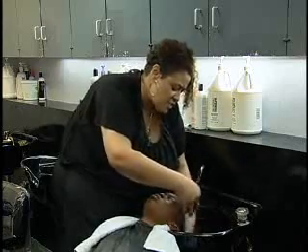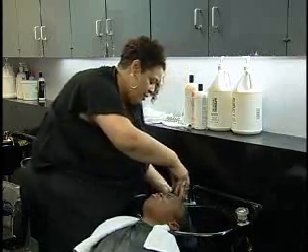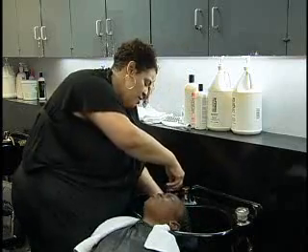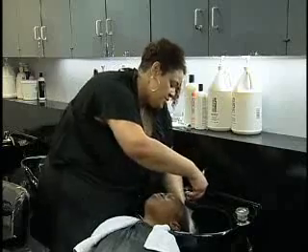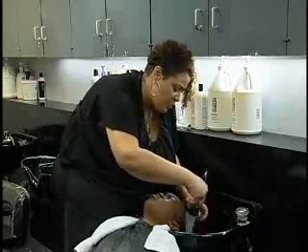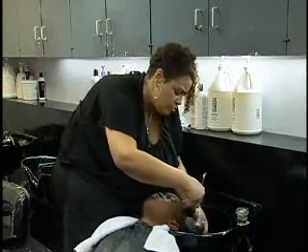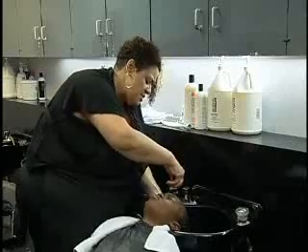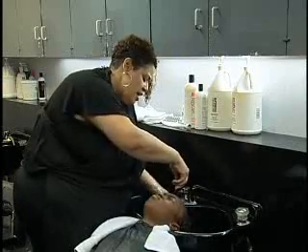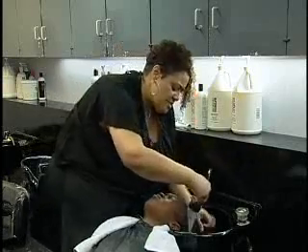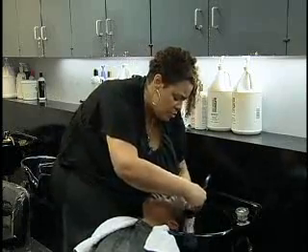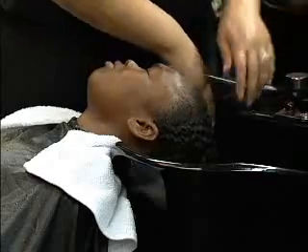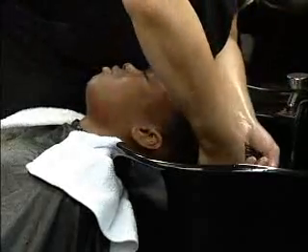And again, we want to rinse thoroughly, removing that conditioner out of that hair so that it doesn't leave a residue on that scalp. If you put too much conditioner on the hair and you don't rinse it, it has a tendency to adhere to the scalp and it looks like dandruff. Okay, and your shampoo and conditioner is complete.